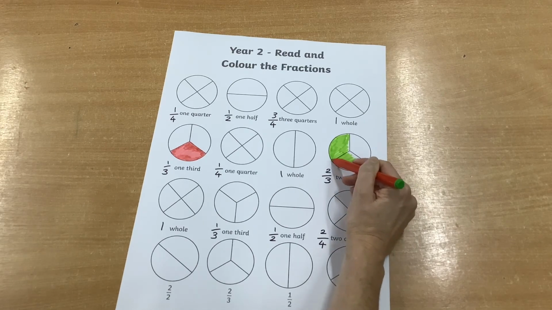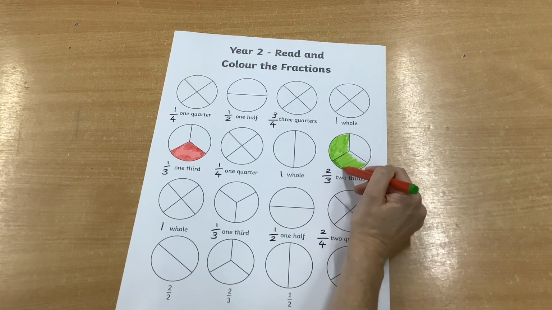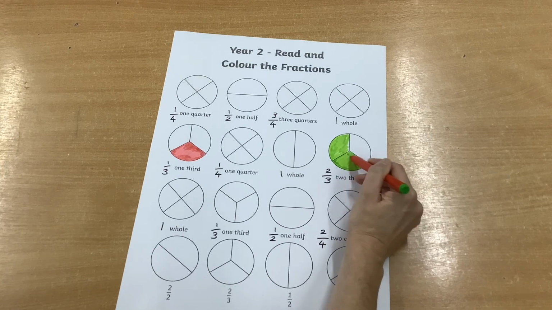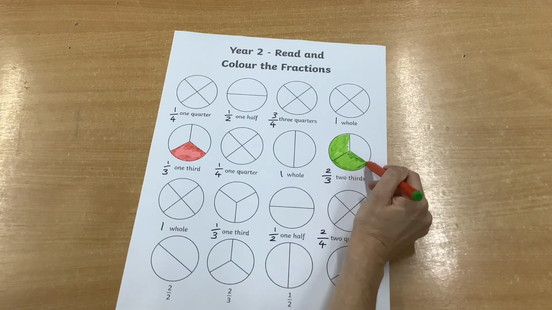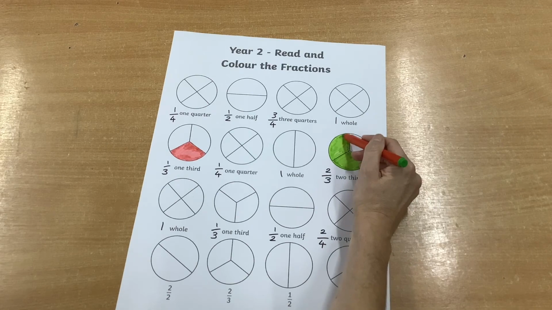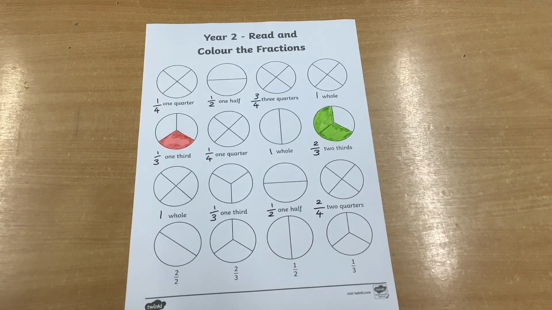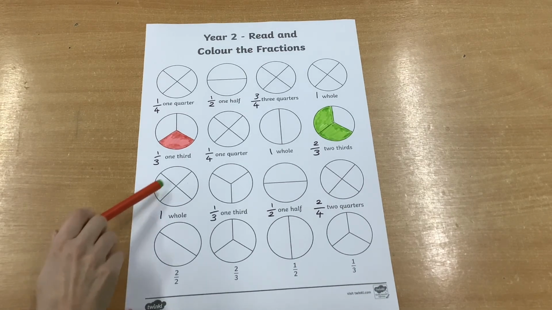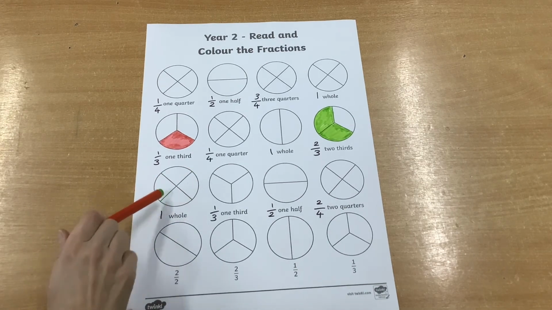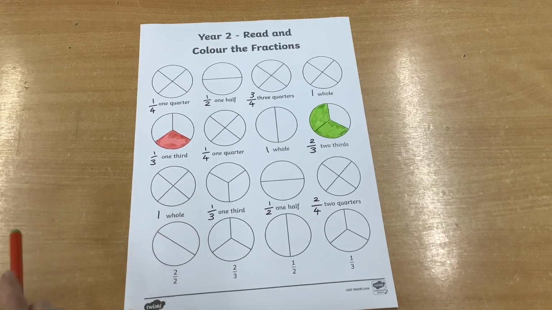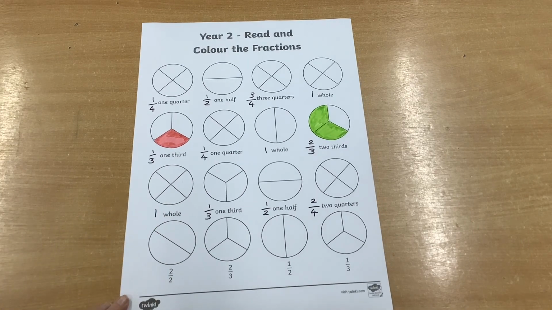I think colour pencils might be better than pens. So your sheet is smaller than this, so you won't be running them out like I am. So that's 2 thirds. Now the one that might confuse you a bit is where it says whole. Because if you look at this one, it says 1 whole, but they're divided into quarters. But 1 whole means all of it. Think about it as an apple. So if it's saying 1 whole, it means 1 whole circle, like 1 whole apple.